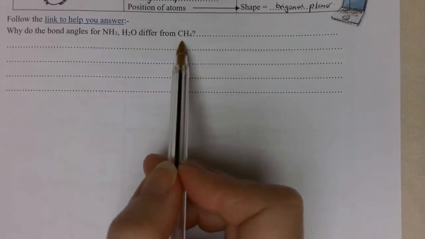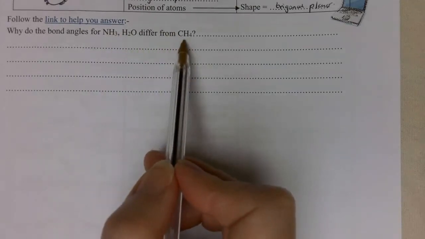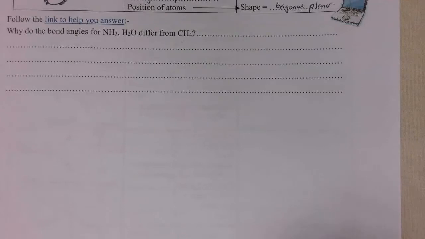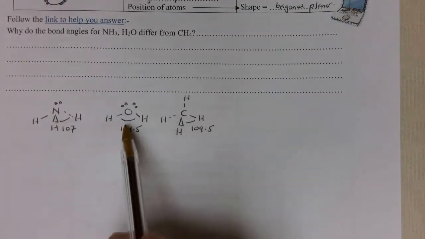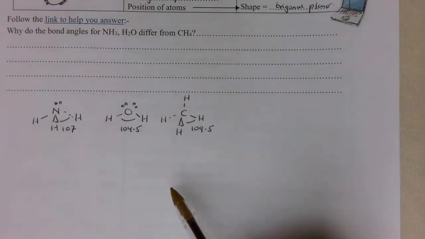So here is a classic question from the exam. You're comparing ammonia with water with methane. Now the reason we want to compare these 3 is they all have the same number of bonding pairs plus lone pairs. So their electron pair arrangement is all tetrahedral. In ammonia's case, I have 1 lone pair and 3 bonding pairs. Water, 2 lone pairs, 2 bonding pairs. And in methane, I just have my 4 bonding pairs. So the first thing to say about this is that they all have a tetrahedral electron pair arrangement, as they all have 4 areas of electron density.